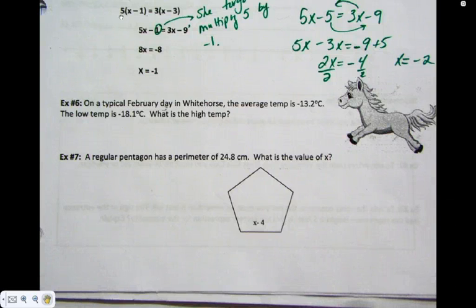Temperatures. Okay, let's pick out what do we need to know. Do we care it's February? No. Do I care it's White Horse? No.